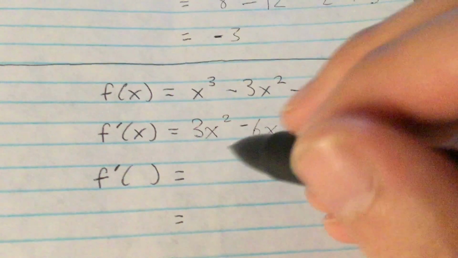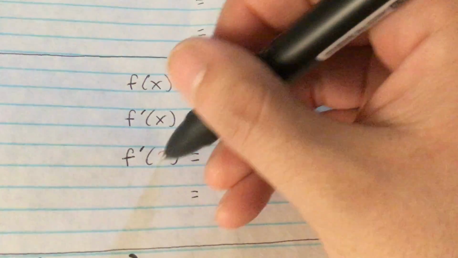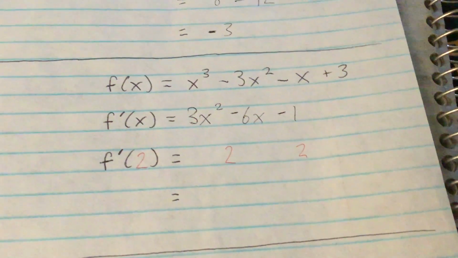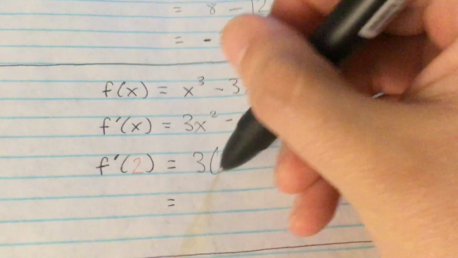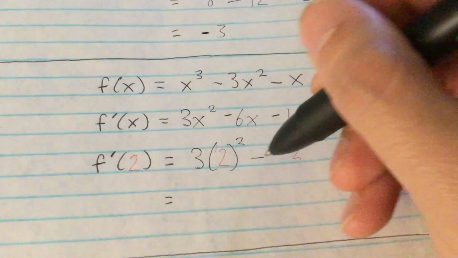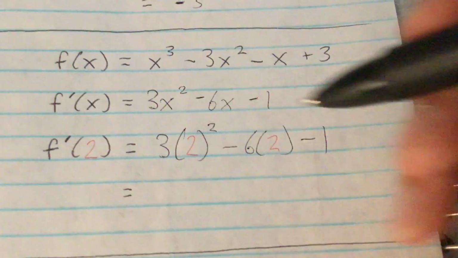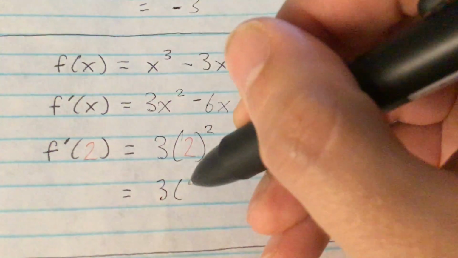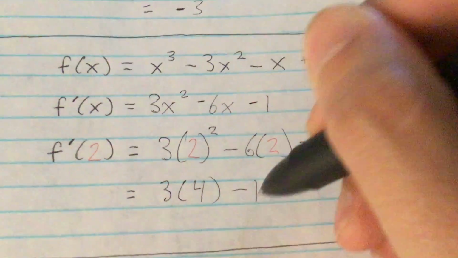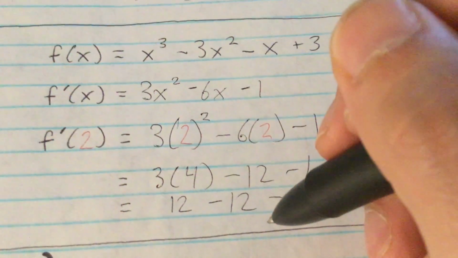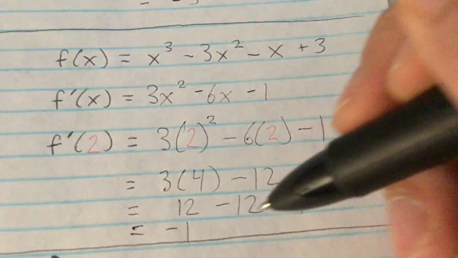Now that I figured out what the slope is for any point on the curve, let's figure out the slope at x equals 2. Let me just space it out a little bit. Okay. So I'm going to plug in 3 times x squared minus 6 times x minus 1, but every x is x equals 2. So now let's put this together. 3 times 4 minus 12 minus 1. So that is 12 minus 12 minus 1. 12 minus 12 is 0, minus 1 is, hey, the slope is negative 1.